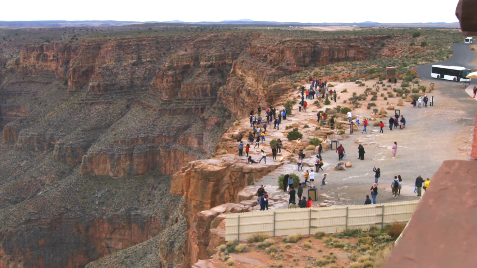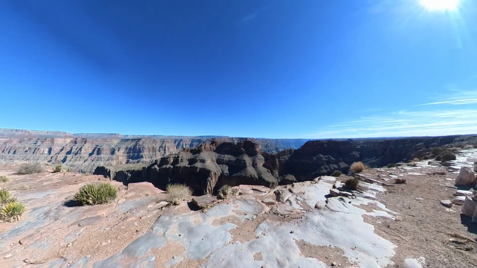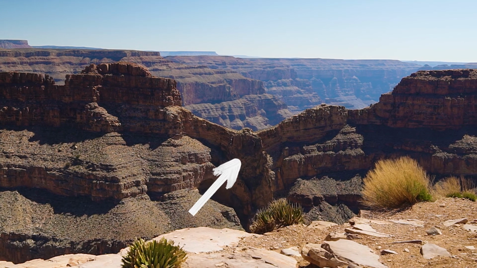So we're currently at Eagle Point, one of the famous iconic spots here at Grand Canyon West. One cool fact about Eagle Point is there's an eagle-shaped rock formed in the canyon itself.